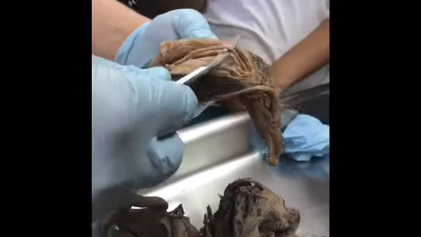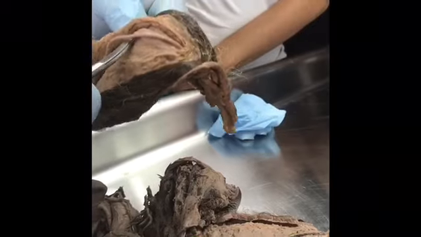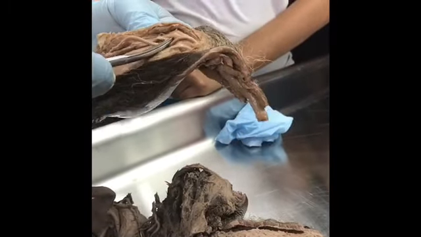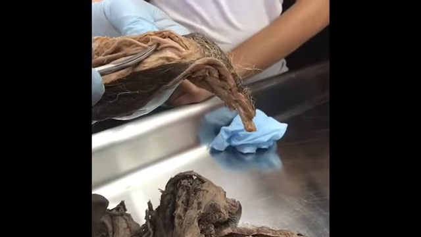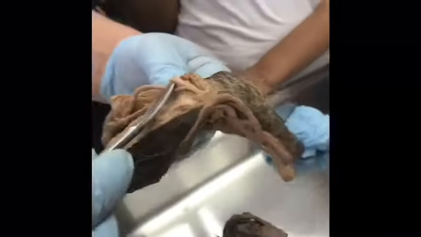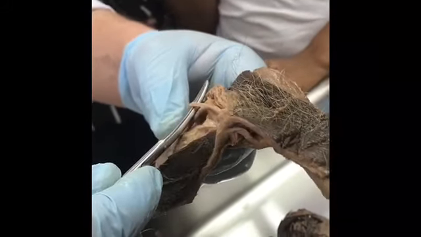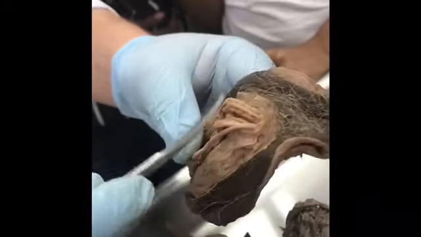What's this? Okay, this. Right, spermatic cord. And these? Well, it looks like a nerve. What is it? Testicular nerve, right? And these?